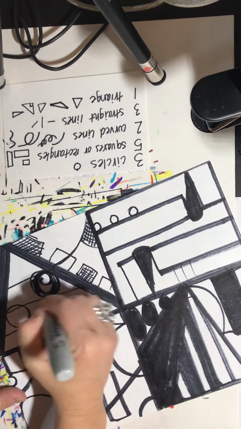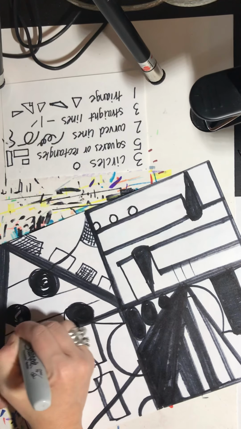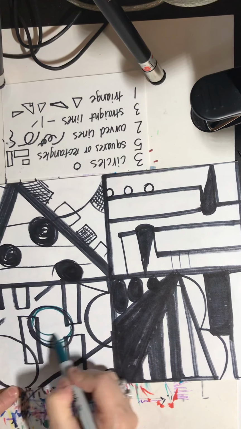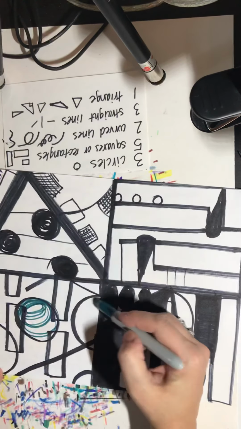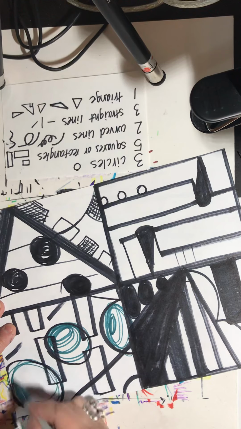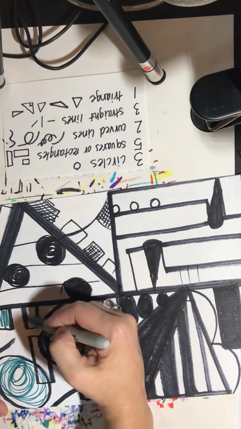And I'm just going to rework certain areas. You know what? I think I'm going to switch to color. All right, so stop.